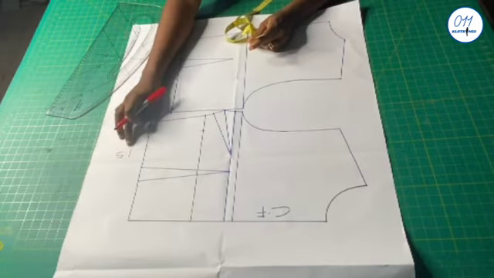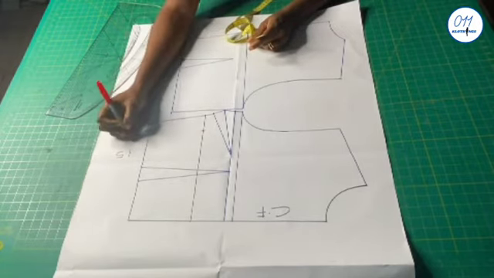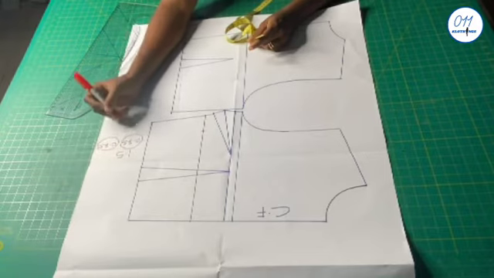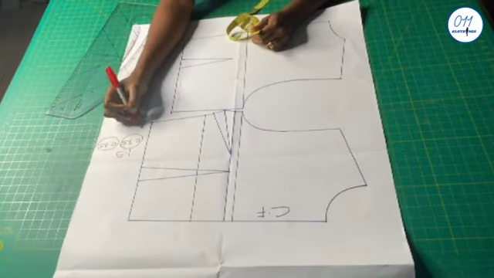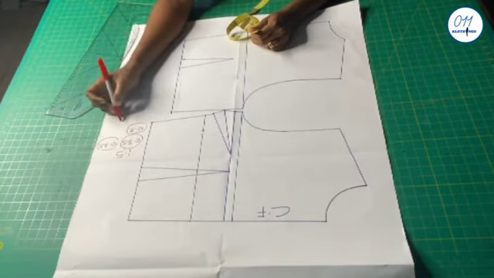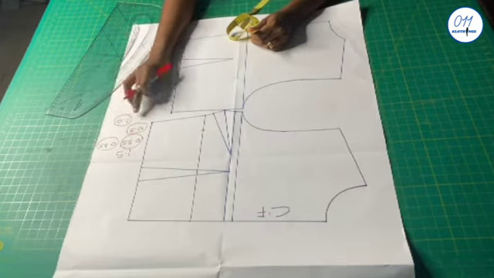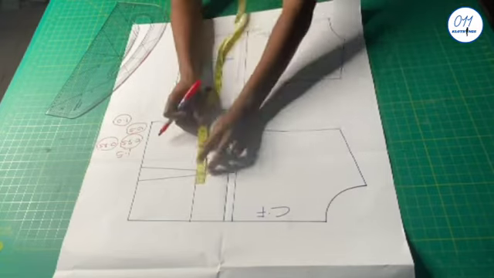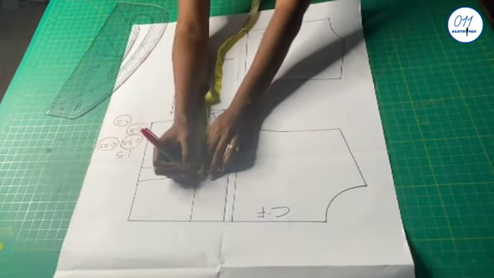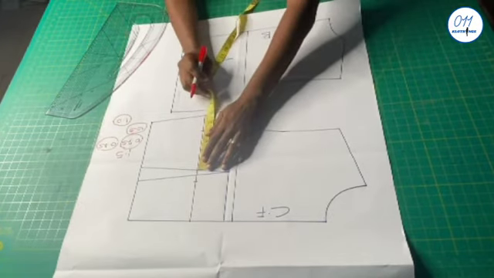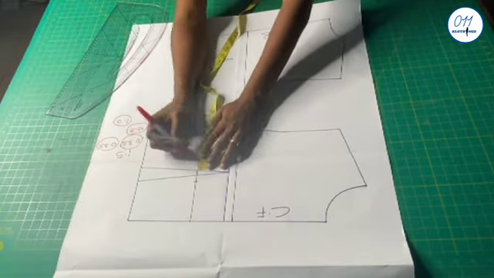I will divide this 1.5 inches into two unequal halves, 1 inch and 0.5 inch. You can also divide it into two equal halves. This is your choice. So on this side closer to the center front, I will measure and mark 0.5 inch from the dart leg. And on this other side, I will measure and mark the remaining 1 inch from the second dart leg.